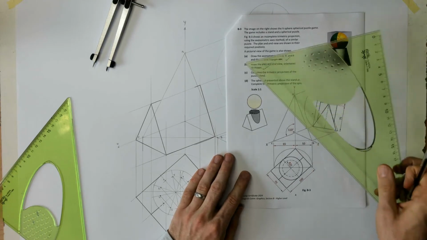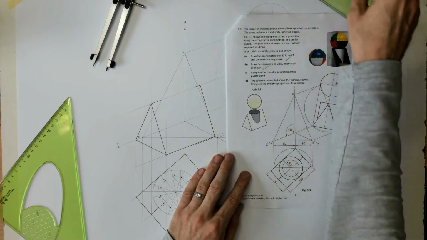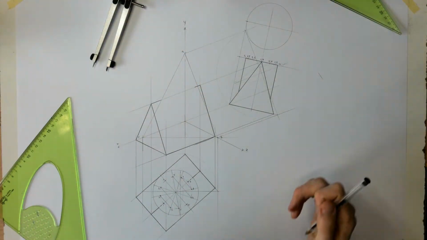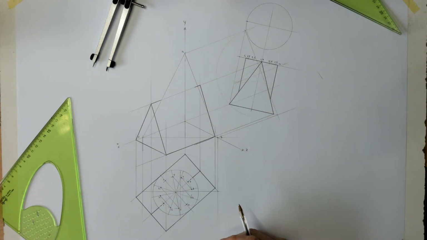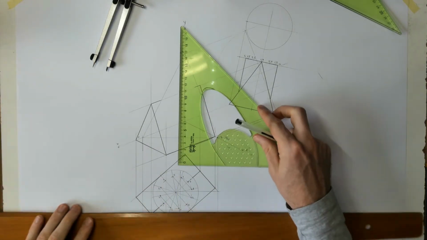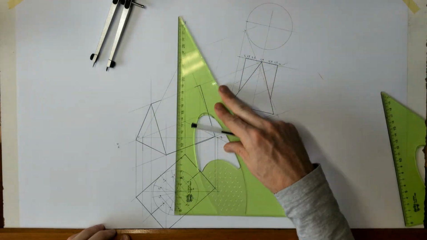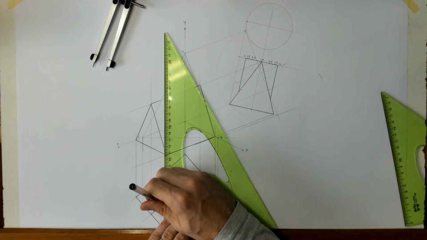Now, let's find those points up here, before we were talking about the base or where they intersect. So it's just a matter of projection. So point 1, project it up.